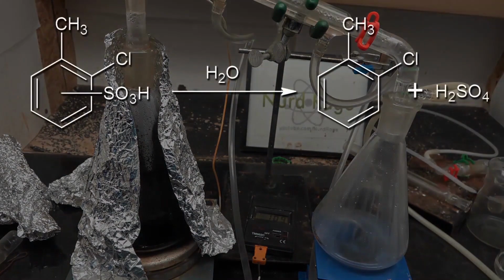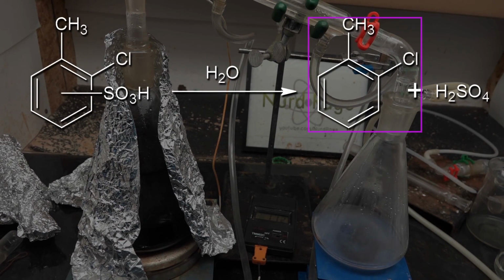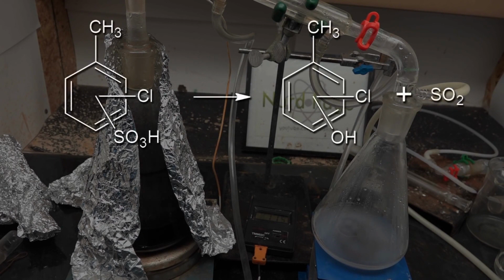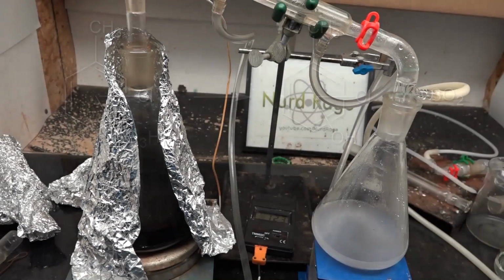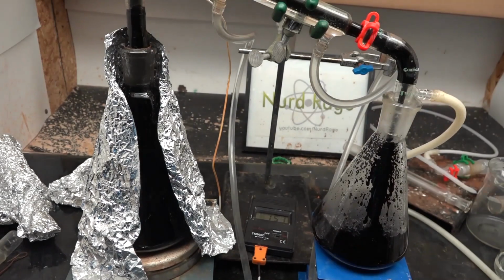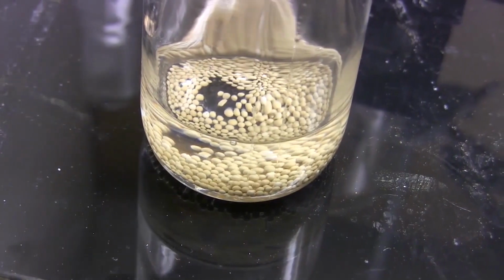As the temperature rises, the water remaining reacts with the orthochlorotoluene sulfonates to produce sulfuric acid and orthochlorotoluene. The orthochlorotoluene boils off and distills over. Unfortunately, there's also a large amount of decomposition at these temperatures to chlorocrystals and sulfur dioxide, so our yield is severely affected. Anyway, after many aggravating hours of work, I finally got some orthochlorotoluene.